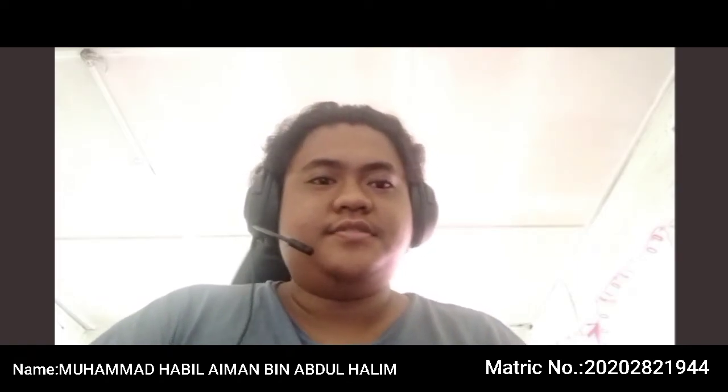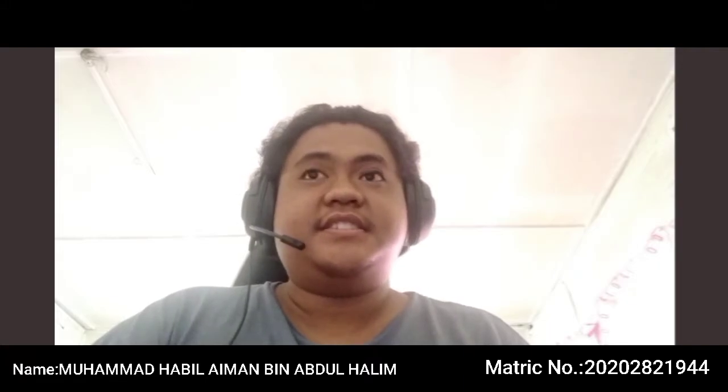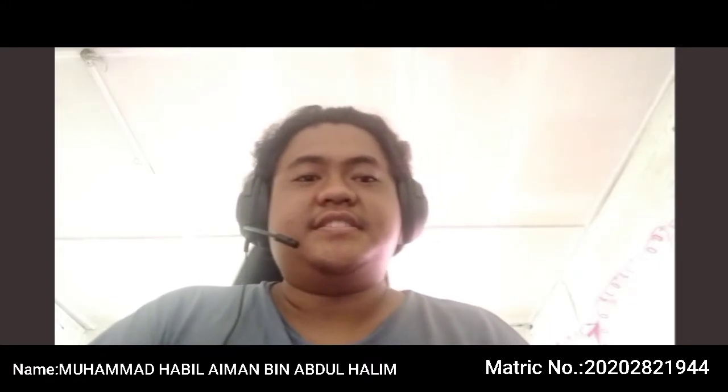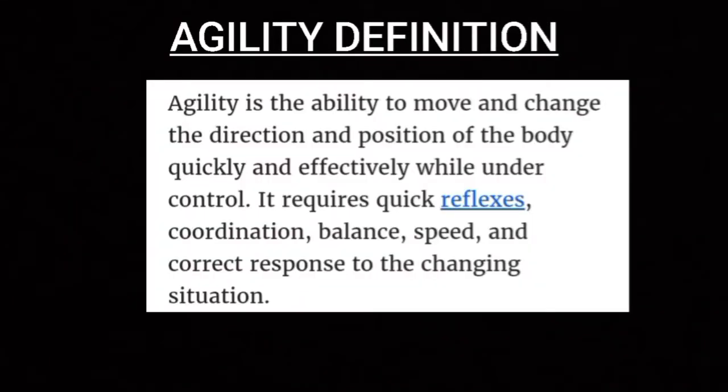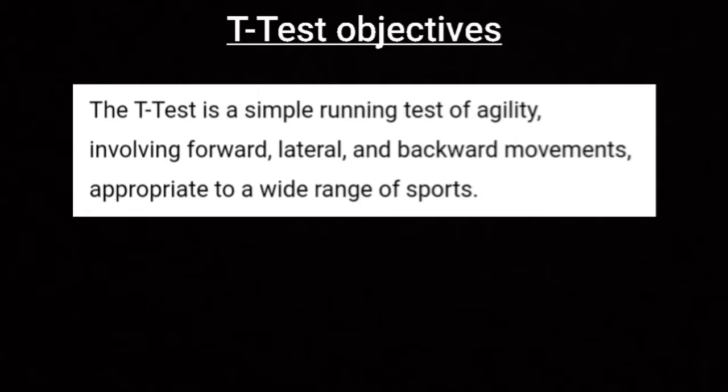Today I'm going to talk about the exercise. The fitness test evaluation that I took is agility, and the test is the T-test. The definition of agility is the ability to move and change the direction and position of the body quickly and effectively while under control. It requires quick reflexes, coordination, balance, speed, and correct response to changing situations. The T-test is a simple running test of agility involving forward, lateral, and backward movement appropriate to a wide range of sports.